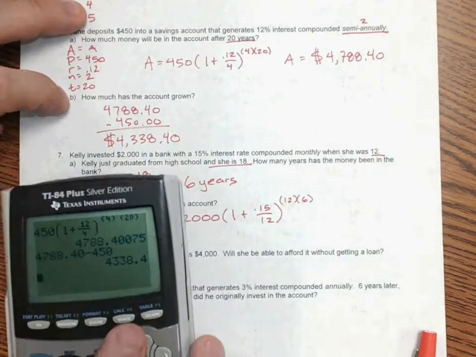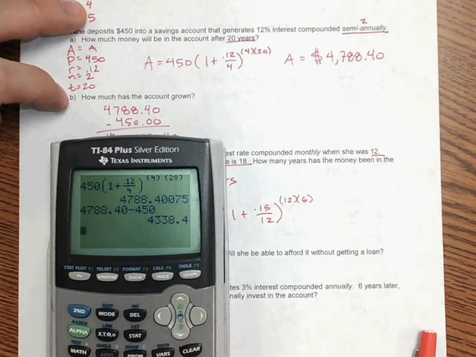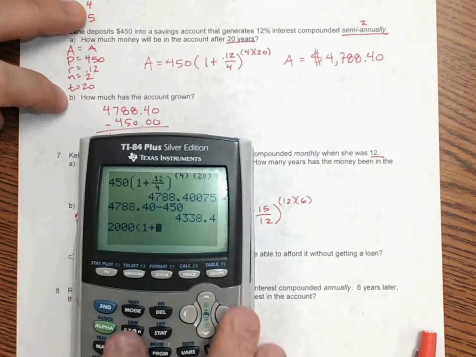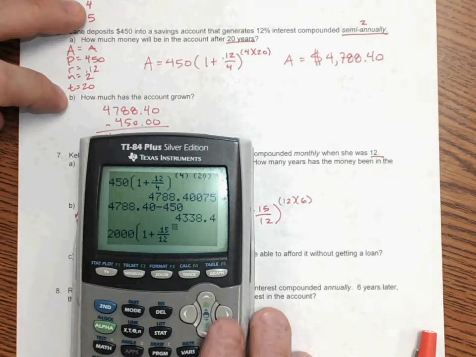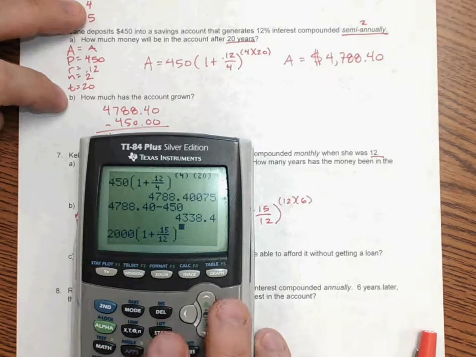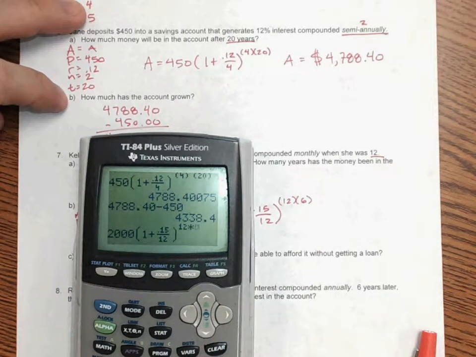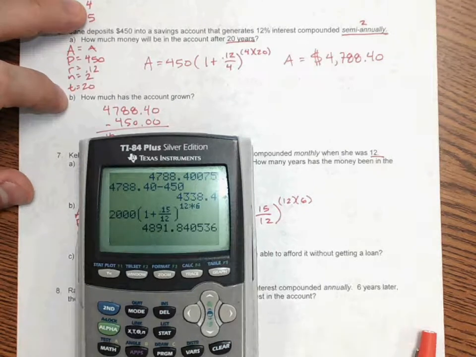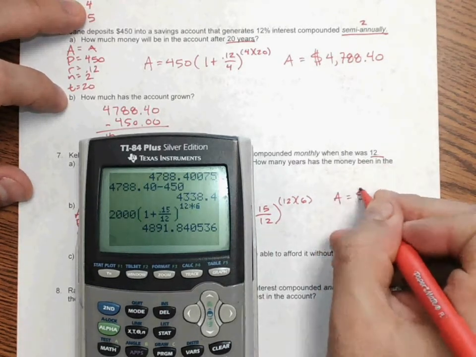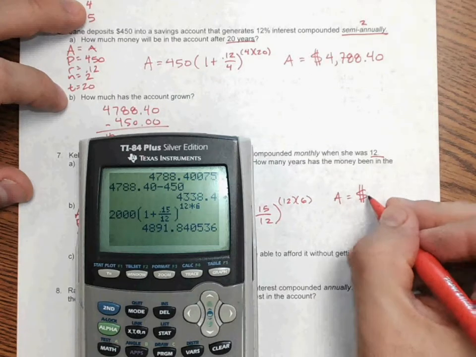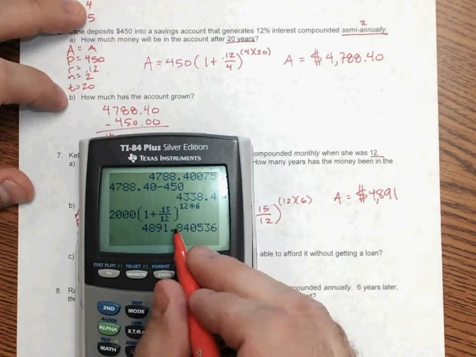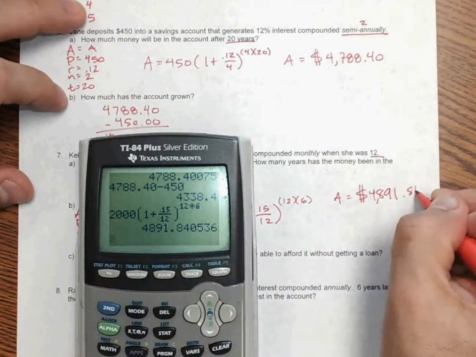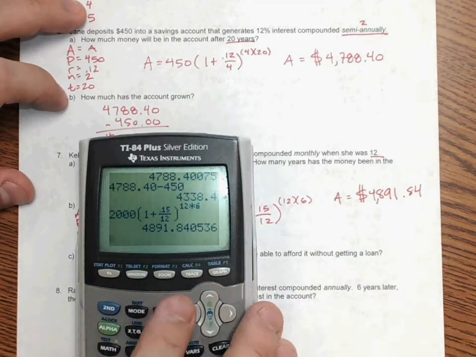We'll go ahead and plug this guy in. 2,000 times 1 plus 0.15 divided by 12, parentheses, to the power of 12 times 6 years. Gives me a total of $4,891, and we're going to round to the nearest cents, which would be 84 cents. Okay, that's going to be my answer there.